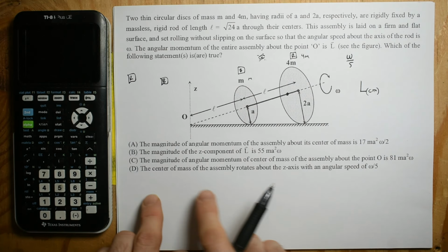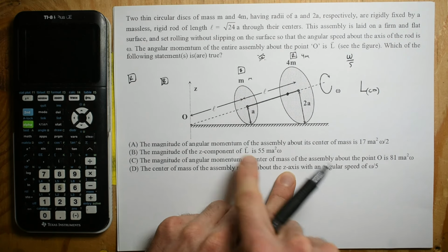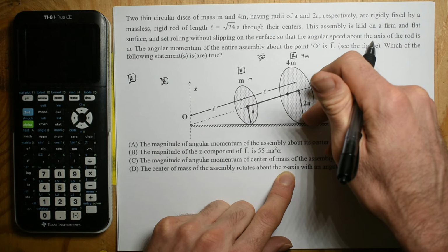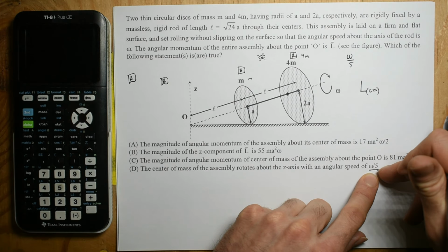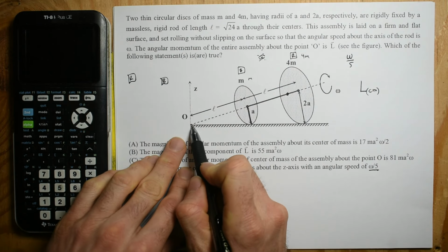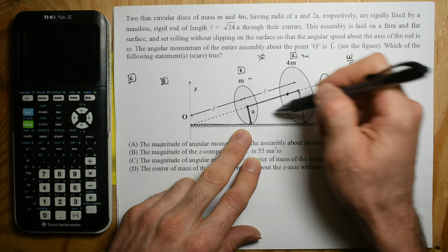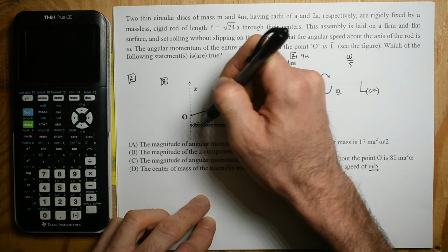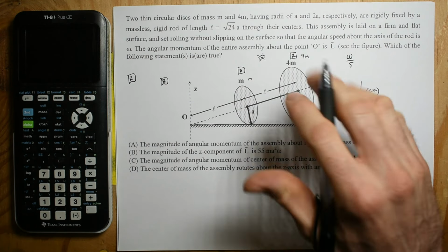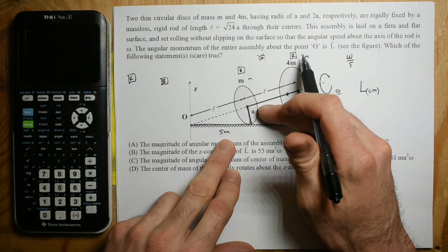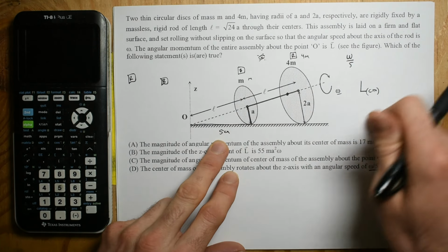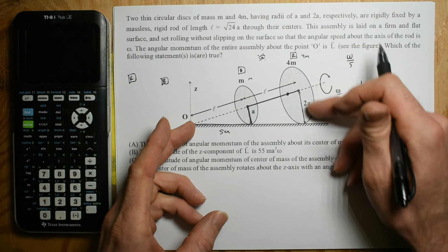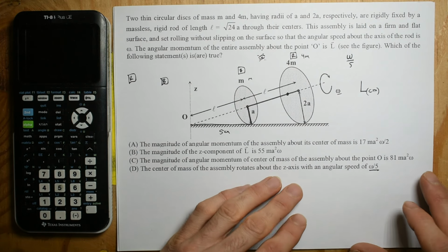That's actually just the center of mass of the assembly rotating about the z-axis with an angular speed of omega divided by 5. Because these roll without slip, the quick answer is that this angular speed is inversely proportional to the disk's radius, since this disk goes around a circle with the radius of this. This is 5a, this is 1a, so the angular speed is going to be 1/5 of the angular speed of these disks. This is 10a, this is 2a. So it's an inverse relationship there.